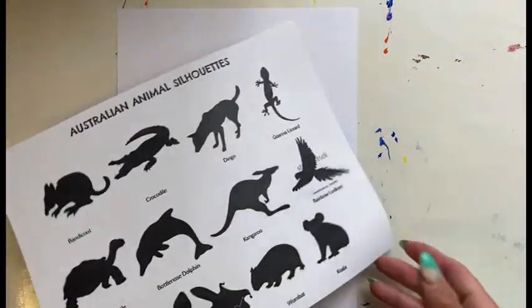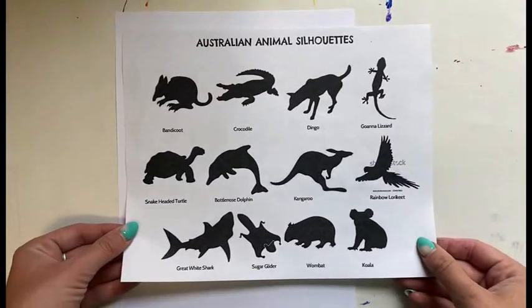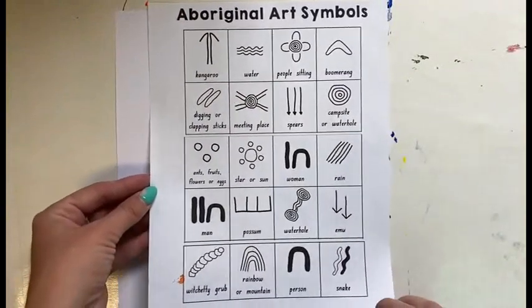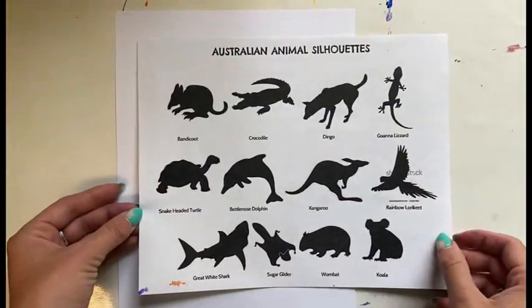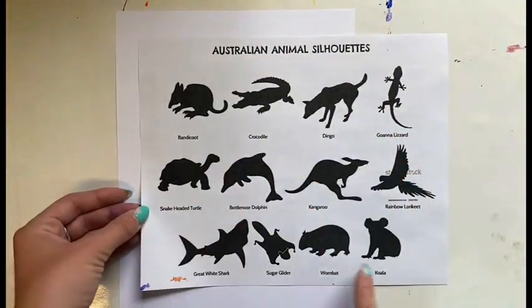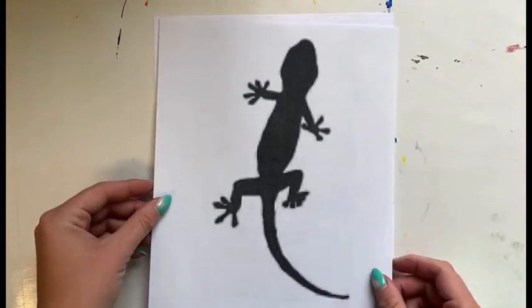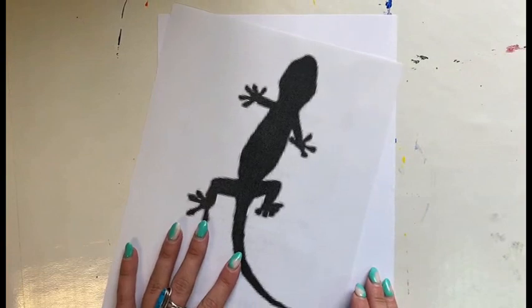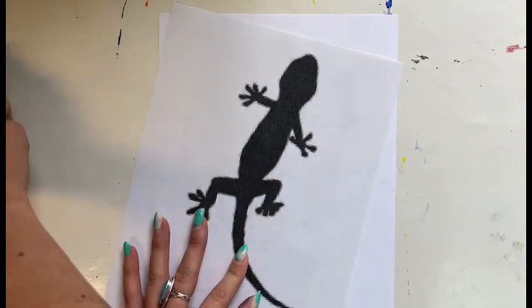And today we are going to create our own version. So you could use one of these handouts here. It has some Aboriginal art symbols and some different Australian animal silhouettes. Choose your favorite silhouette. Then you can grab a larger version of it, and this will help us transfer that image to your paper.